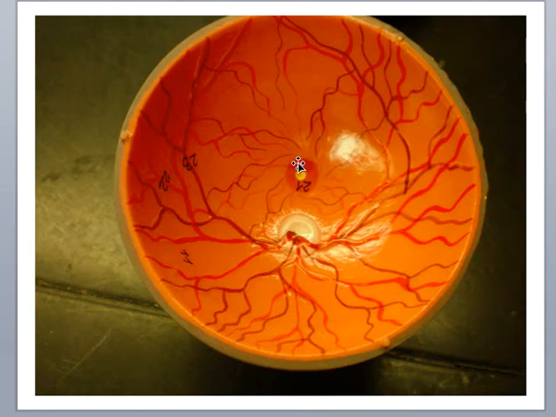This structure right here is called the macula lutea, and it's densely occupied with lots and lots of rods and cones, okay? So it has a very high density of photoreceptors. Now this little yellow spot within the macula lutea is called the fovea centralis, and the fovea centralis has only cones. So when light hits directly on this fovea centralis, this is your highest visual acuity.